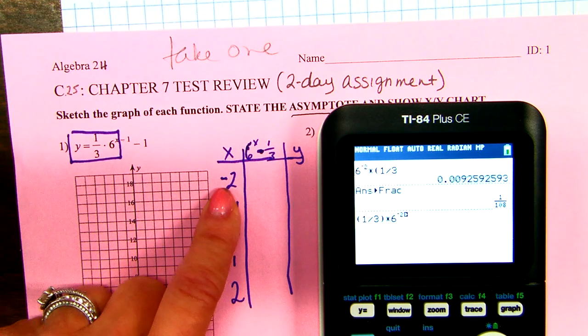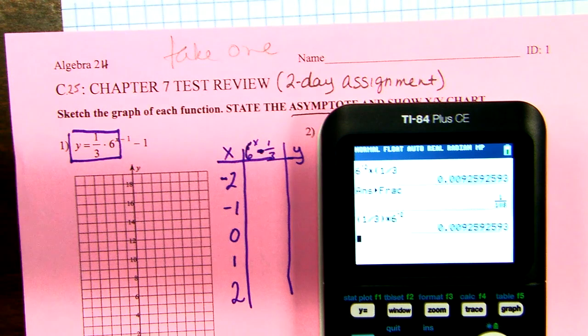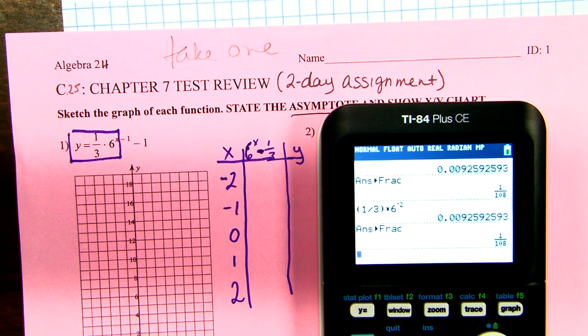It might, right? When I hit enter, let's see if I get the same thing. I do, okay? But when I'm taking a test or the SAT or something, I'm not going to mess around with wondering if I can just type this in my calculator left to right. Always take control of order of operations, okay?